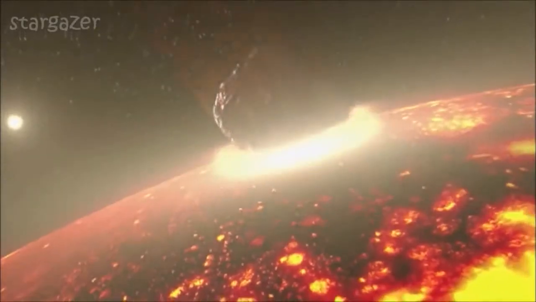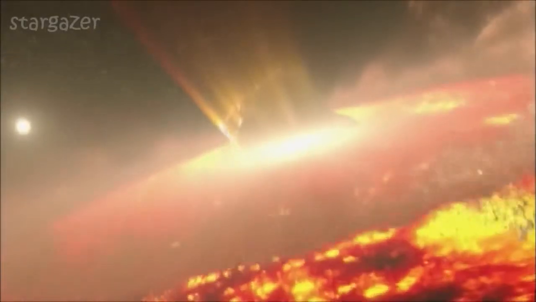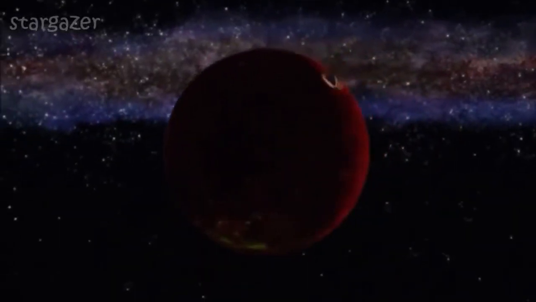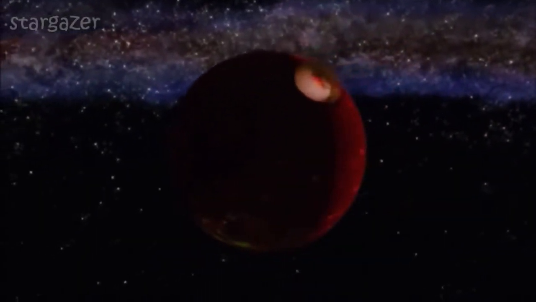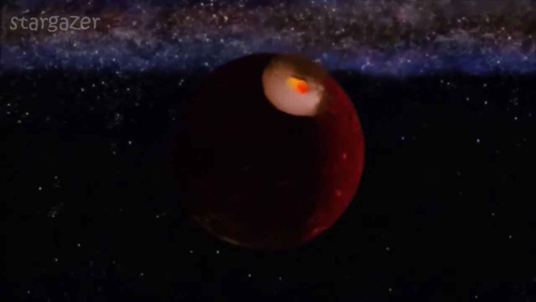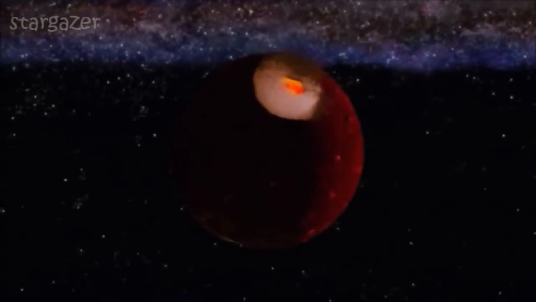However, about 2.7 billion years ago, everything changed. Oxygen took place in the atmosphere, a phenomenon that scientists call the oxygen catastrophe. But what may have caused the sudden appearance of oxygen?